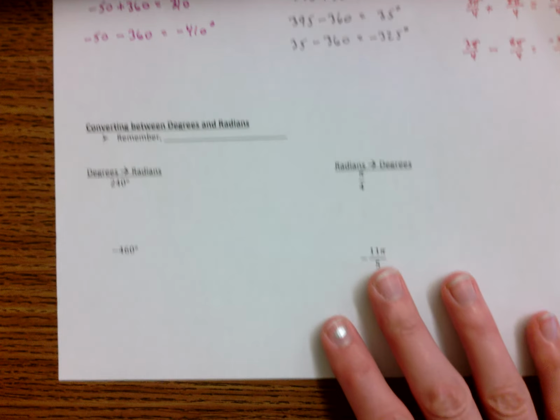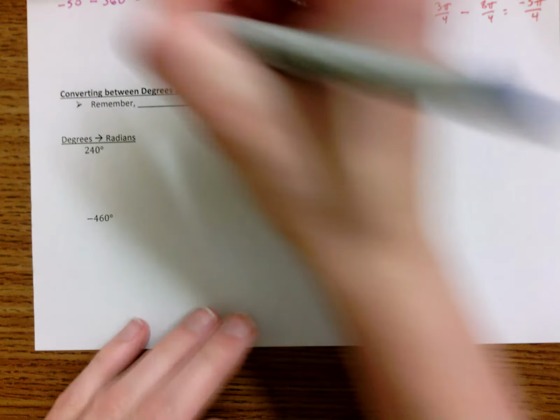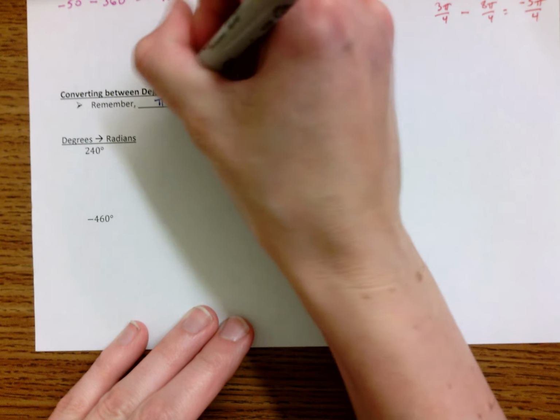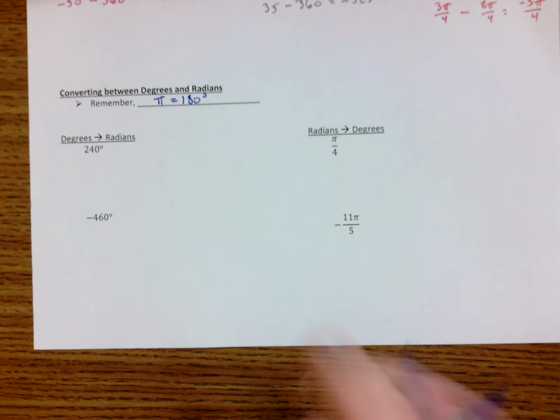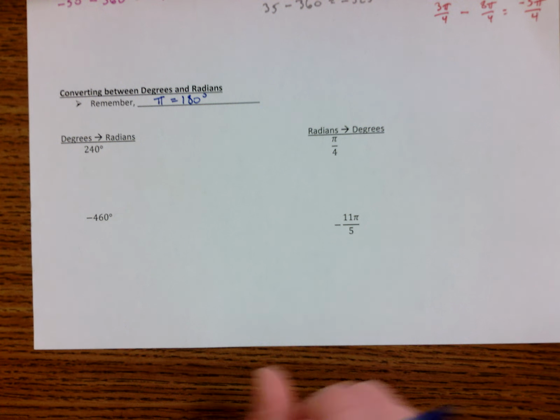All right, so now let's talk about converting between degrees and radians. Converting between degrees and radians, the first thing that you need to make sure you remember is that pi is equal to 180 degrees. Pi radians is 180 degrees. If you can remember that, that is going to help you figure these out.